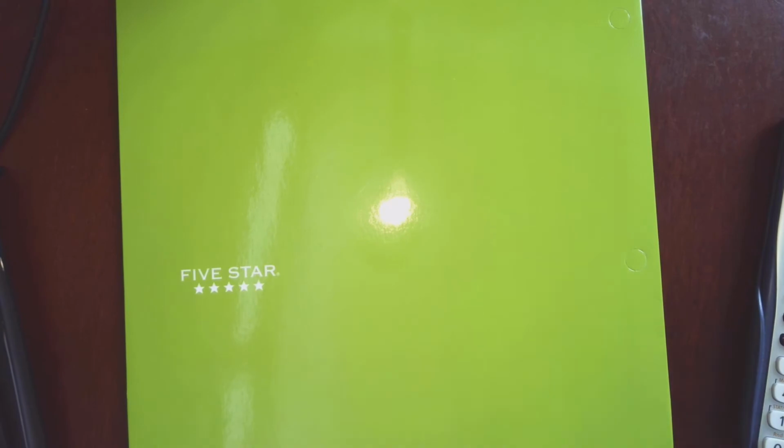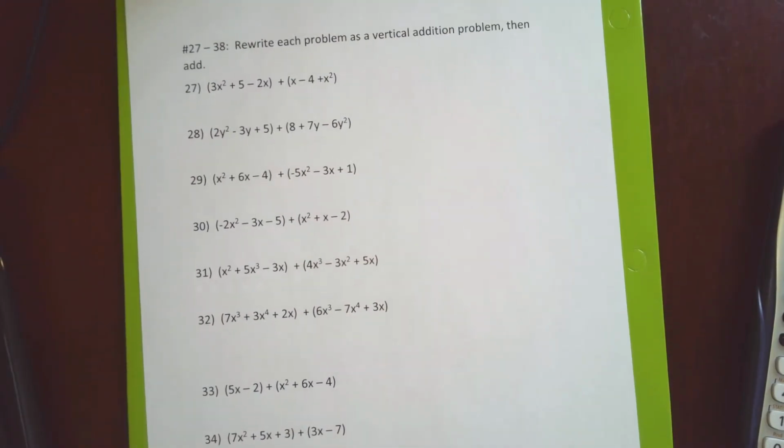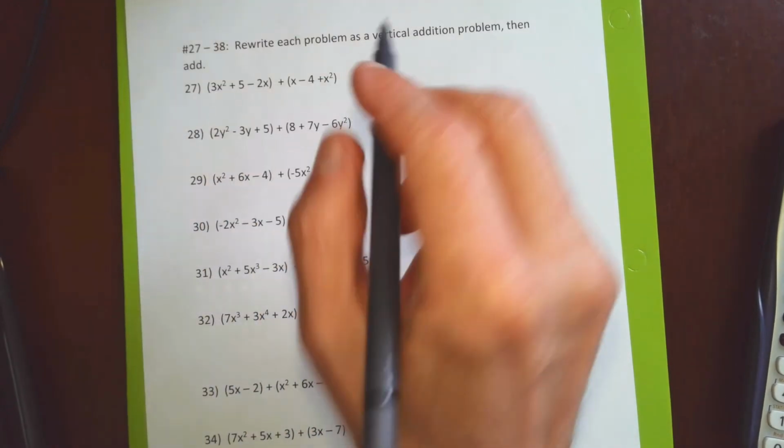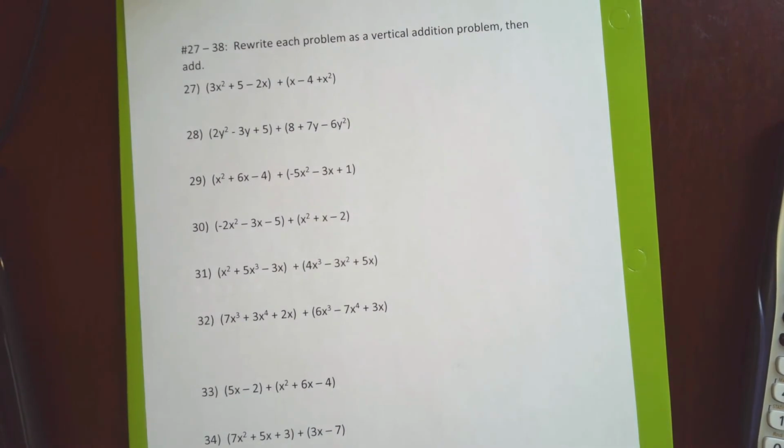All right, I think we can do another chunk of problems before maybe breaking. I don't like these problems. They ask me to write them as a vertical addition problem. What I'm going to do is rewrite these problems. Each term I'm going to write in a nice order.